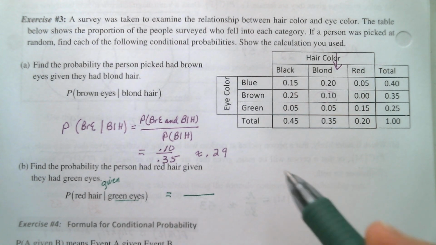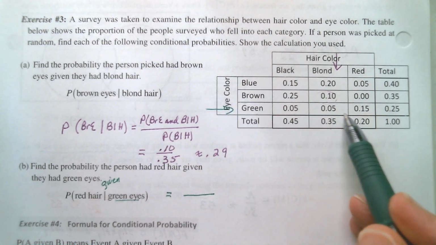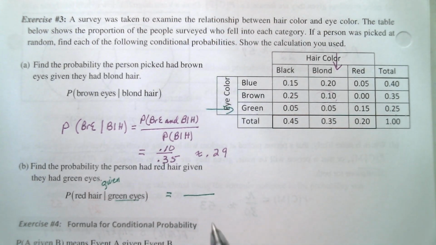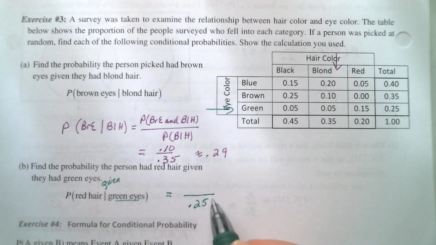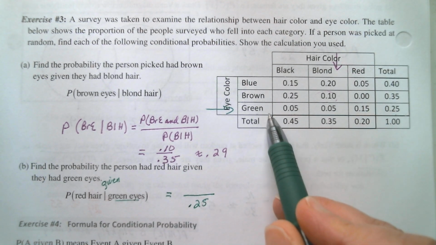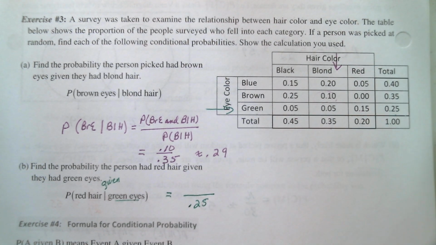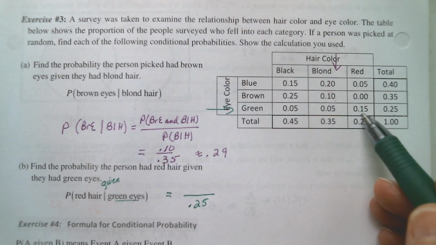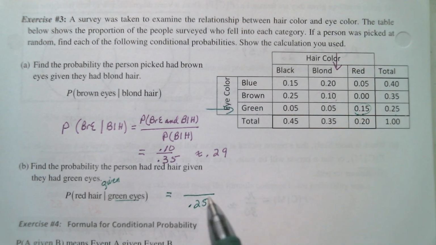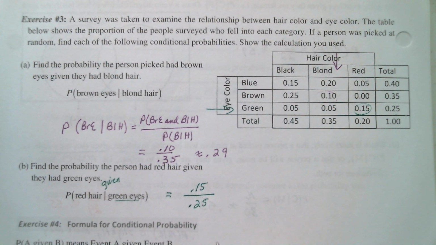Looking at this, green eyes total is 0.25. And in this row, where's our red hair? Right here. So 0.15 divided by 0.25, which is equal to 0.6.